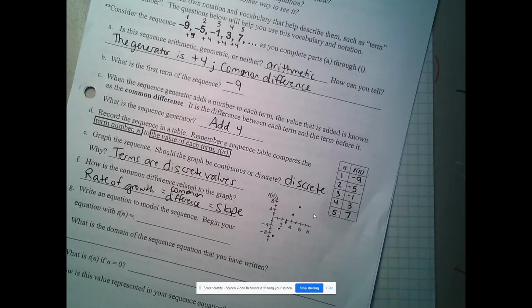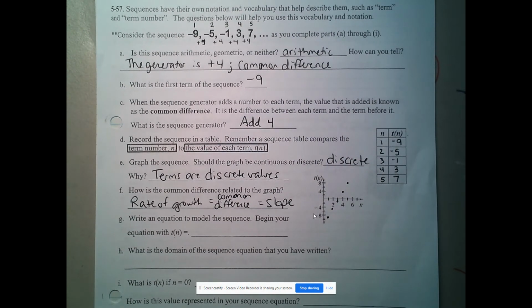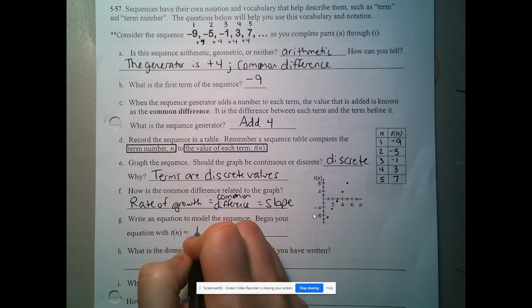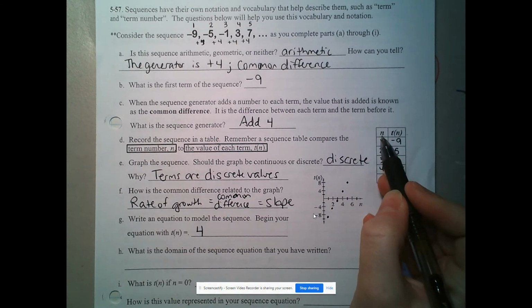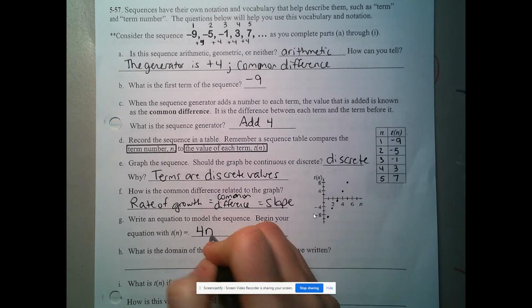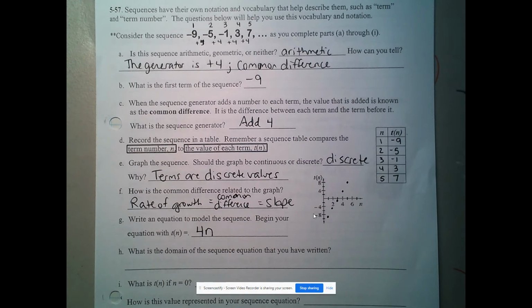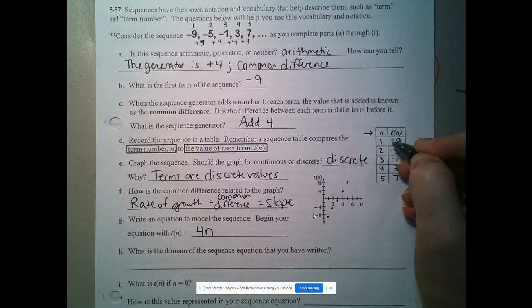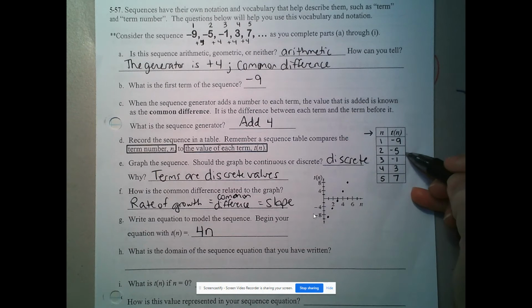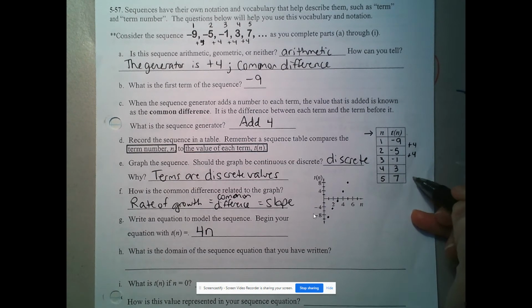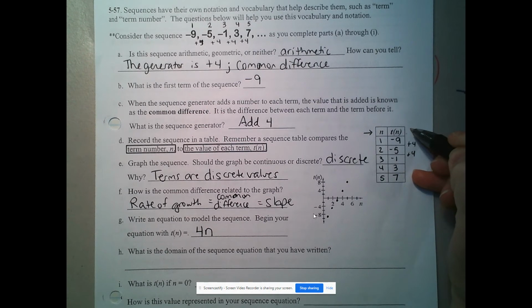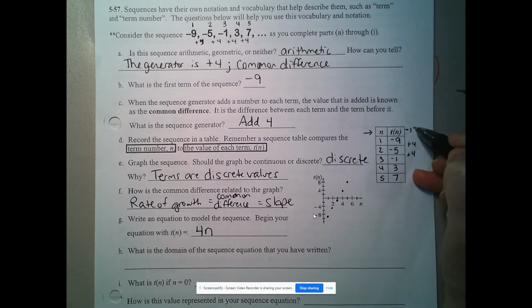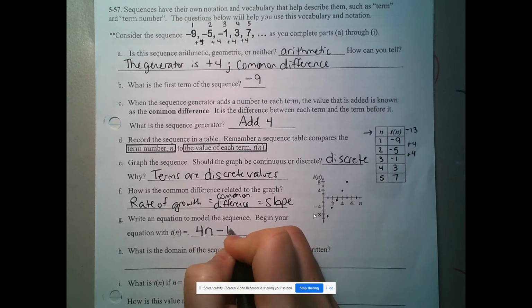So we would start with t of n equals, our slope was 4, and we're using n instead of x for the input, so 4n. And then we would need the 0th term to be our plus or our minus here. So we kind of need to think, what was the term before the first term of the sequence? If we were going +4, +4 to work our way down, we'd have to subtract 4 to get the one that would have come before it, which would have been negative 13. And so we would have 4n minus 13.